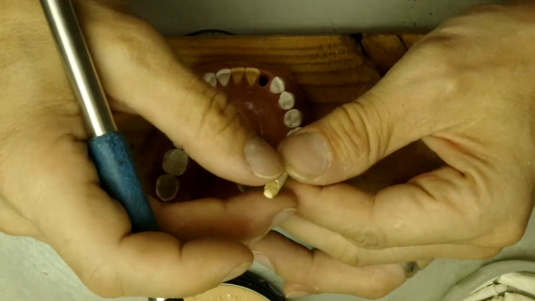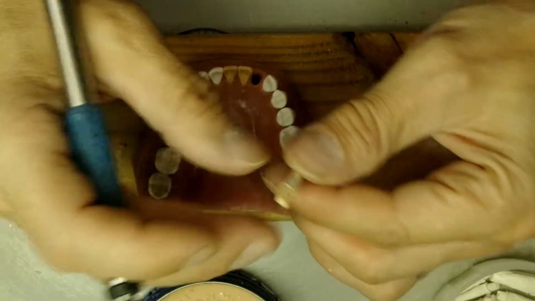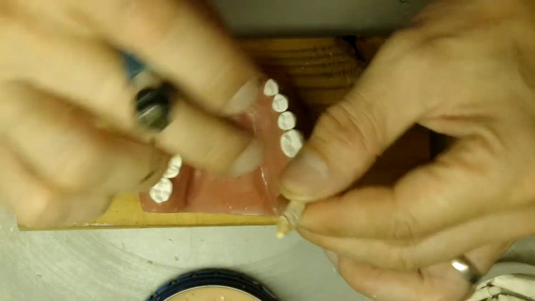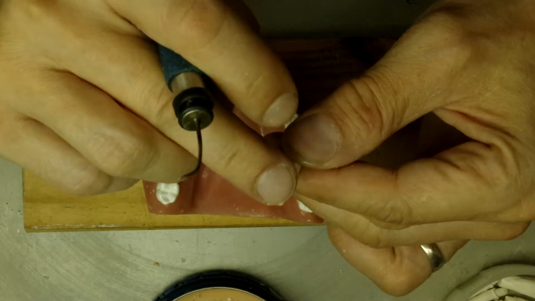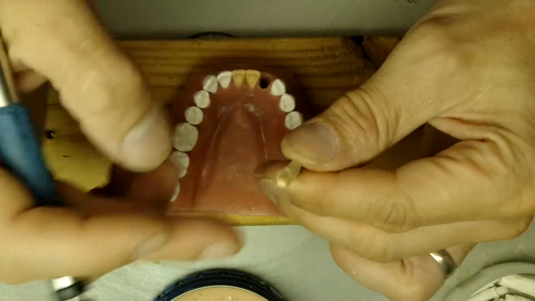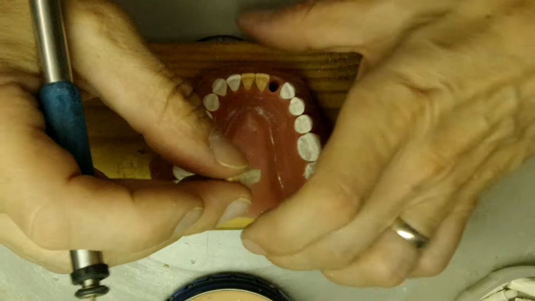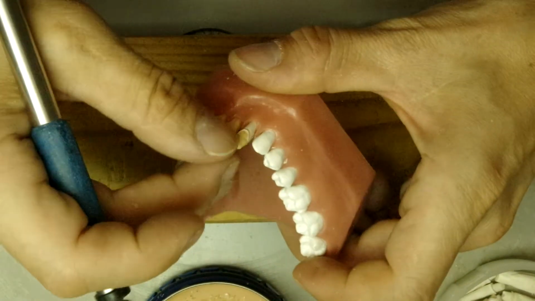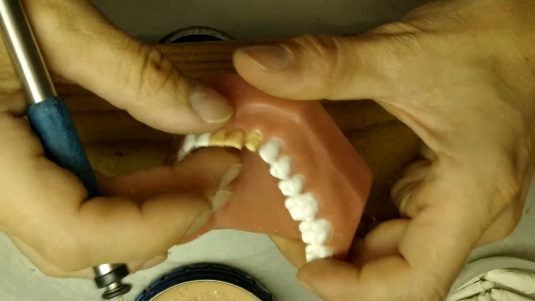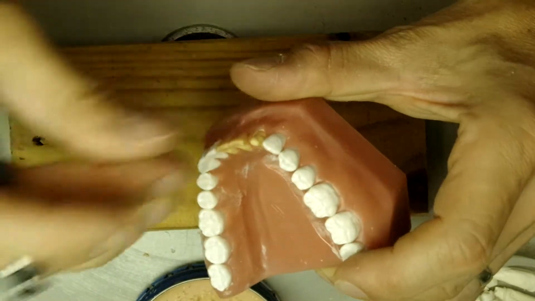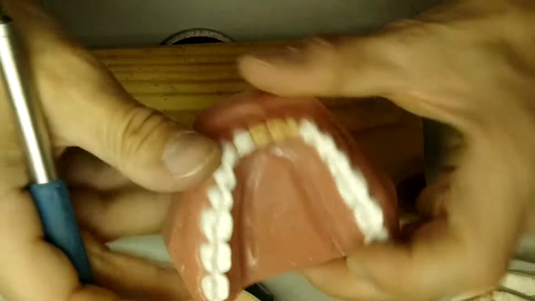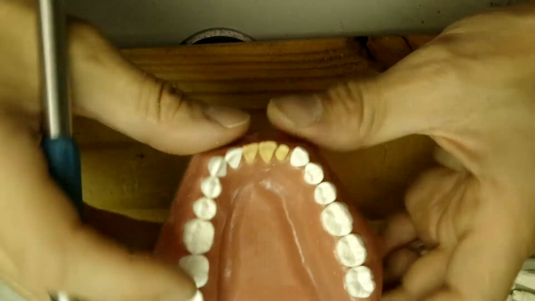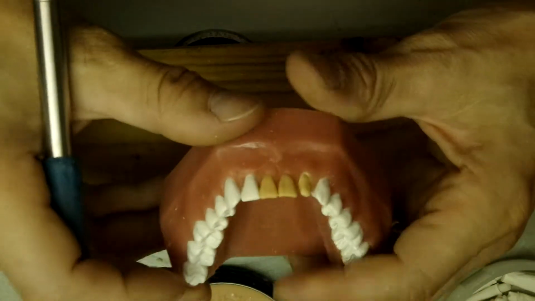So when we put it in, we know which side is the mesial, which side is the distal, and by that fact we know which one is the facial or labial and which one is the lingual. Push it down. Remember how you hold it. 2 fingers, labial and lingual. Push it down. Check to make sure the margins are below.